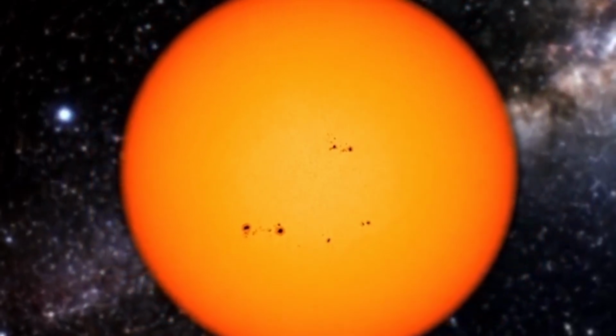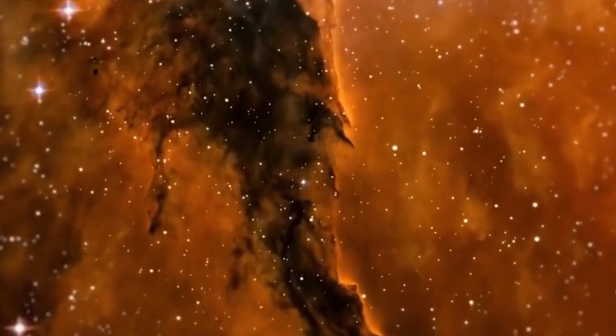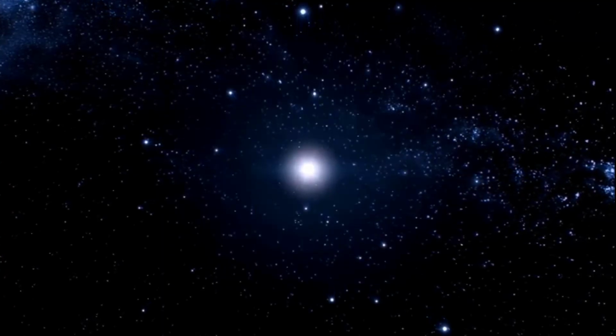As a star contracts, it will become denser and denser. Eventually, it will become so dense that it collapses in on itself, triggering a massive explosion known as a supernova. This explosion can be so powerful that it can outshine an entire galaxy for a short period of time.